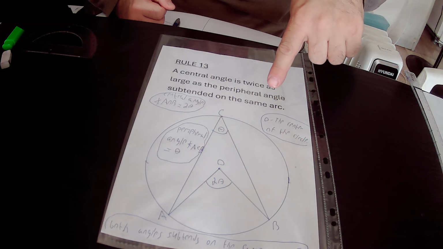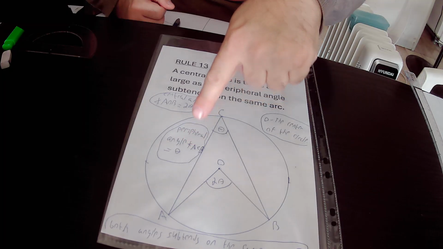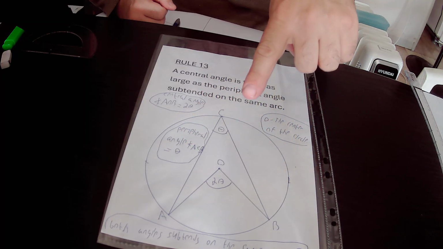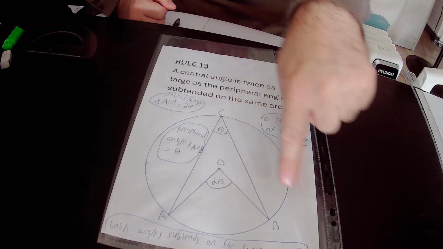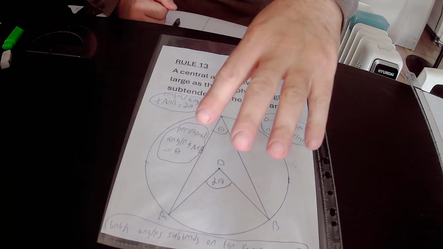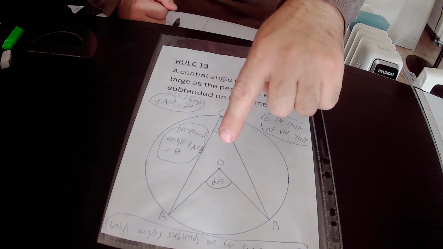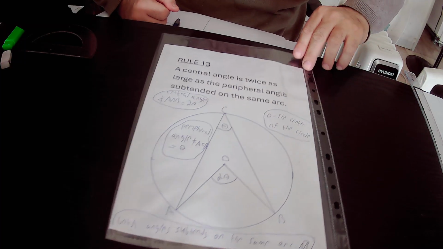Therefore, the peripheral angle ACB equals theta, and therefore the central angle AOB equals 2 theta. Why? Because both of them are subtended on the same arc RKB. We can actually implement rule number 13 in our drawing.